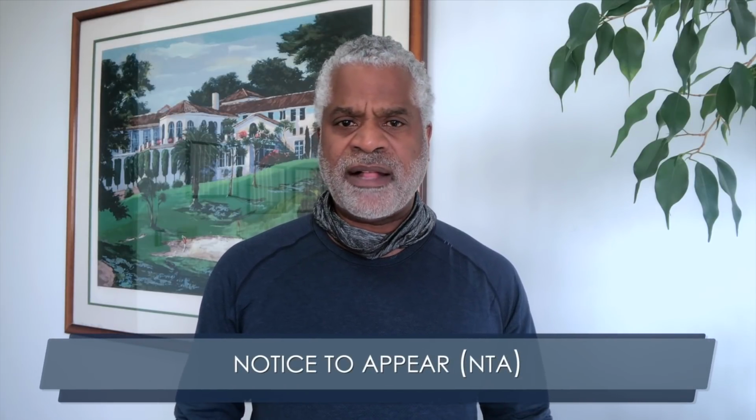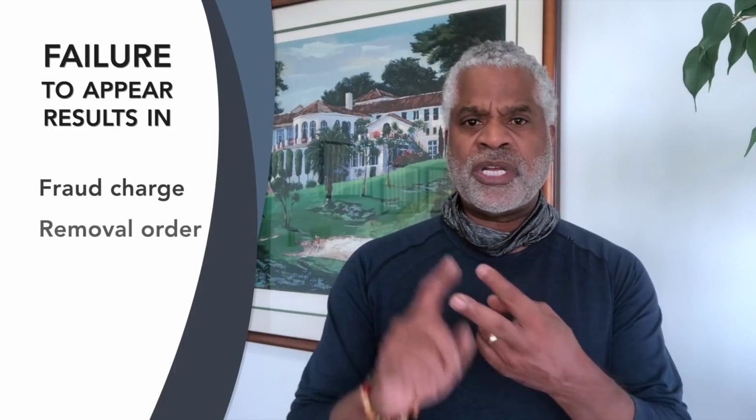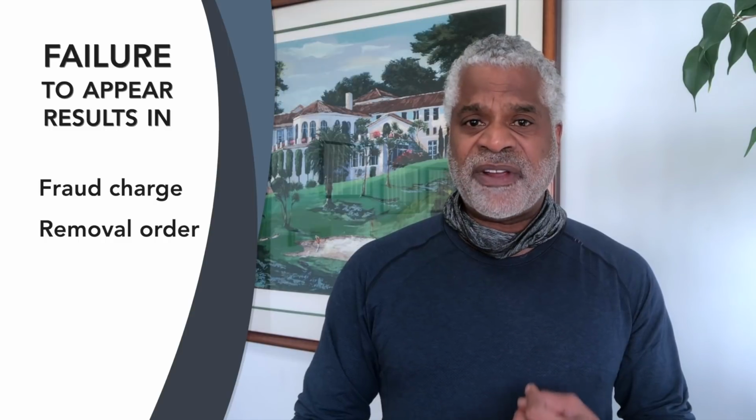If you get one of those in the mail, you've got to be really careful to meet the deadlines and the dates that are notated in the NTA. It'll give you an actual court date where you need to go to court. If you don't, not only are you going to have a potential fraud charge, you're also going to have a deportation order, a removal order that is very hard to get undone, and it's very expensive. So generally, if your case is denied at the district office, make sure you keep your address up to date so that in the event an NTA is issued, you are on top of it. You make sure you hire an attorney and you go to court, all right?